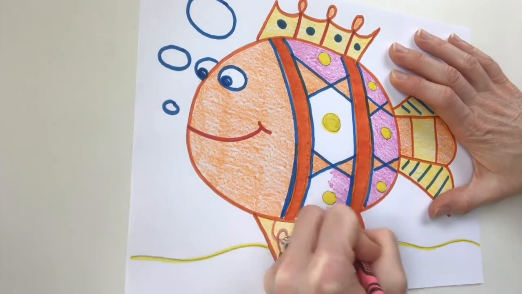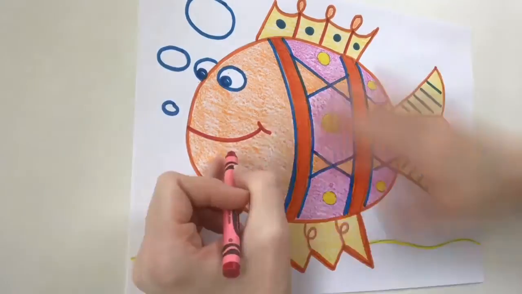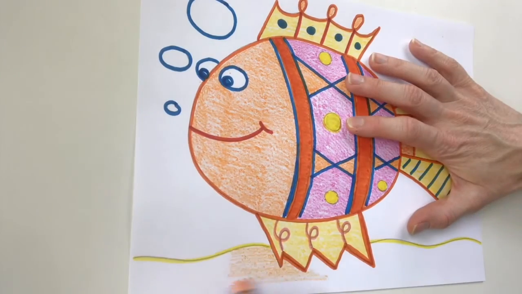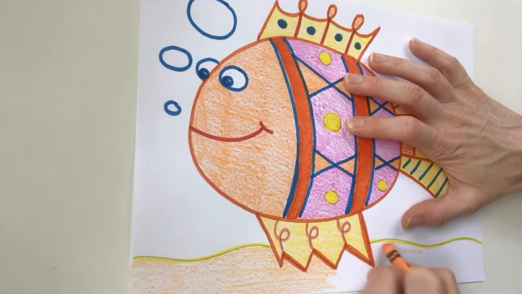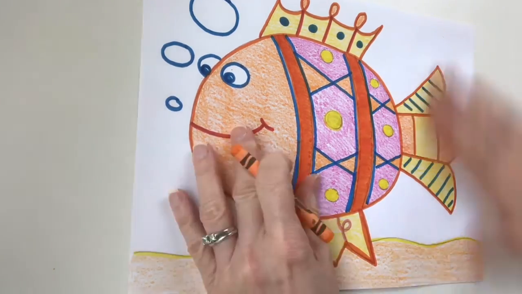Here I go filling in some pink, and again, I'm taking my time. But remember, if you make a mistake or get outside of the lines, it's okay. Just keep going with it. Figure it out. Artists make mistakes into masterpieces.